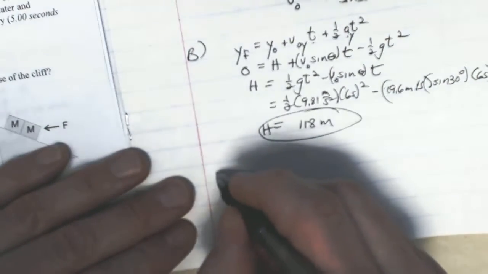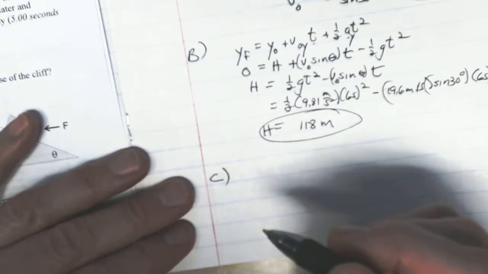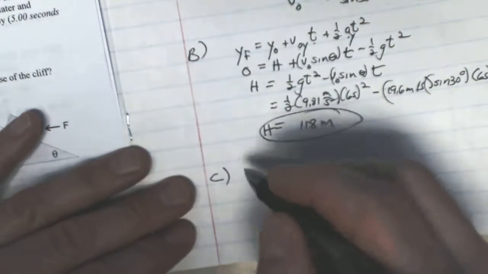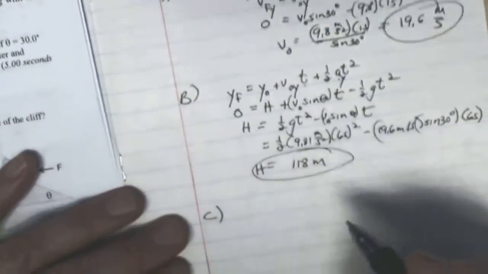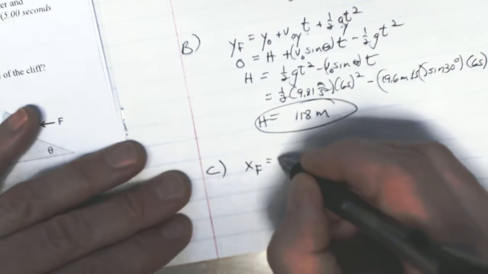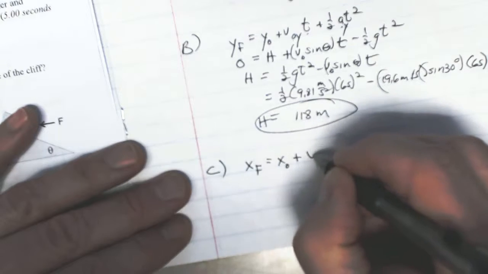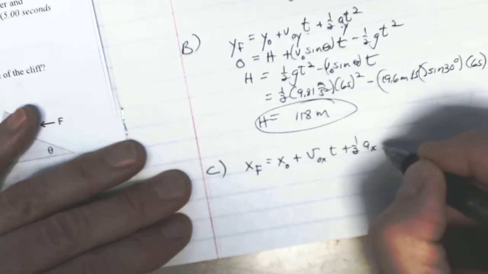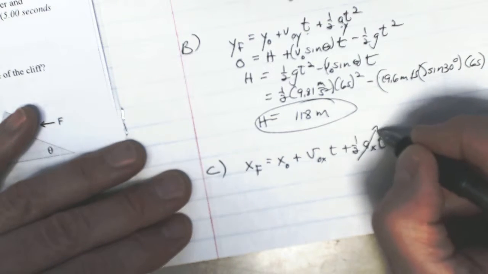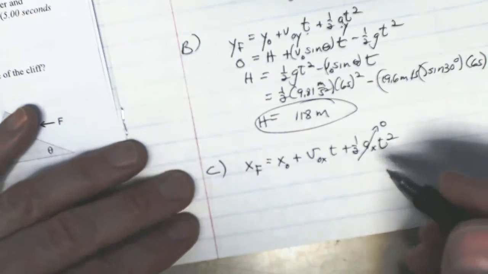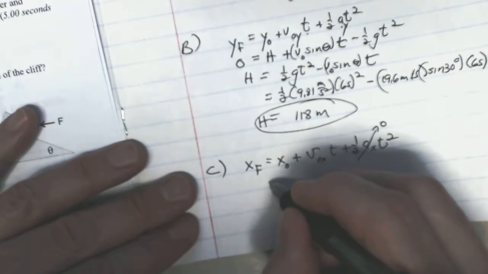Now part C says how far out from the cliff does the rock land, measured horizontally from the base of the cliff. And this is a straightforward application of, again, the equation of motion, but now in the x direction. So x final equals x naught plus v naught x t plus 1/2 the acceleration in the x direction t squared. And there is no acceleration in the x direction for projectile motion. There's only acceleration in the y direction. So this is going to be pretty easy.